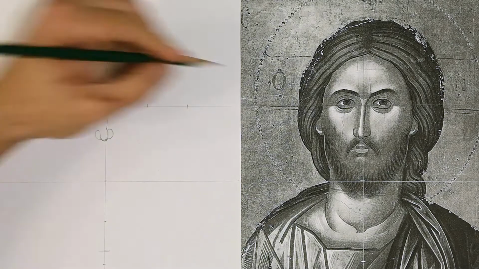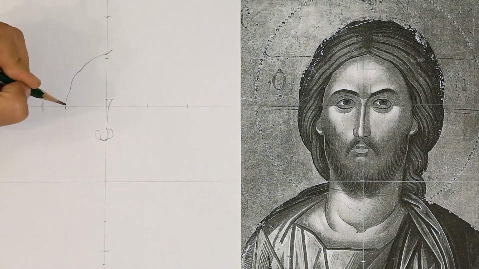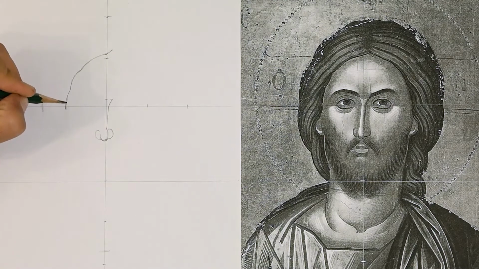So everything I do is now comparing what I see. For example, this line here is a very dynamic, very characteristic line of the forehead, and I want to make it as best as I see it.